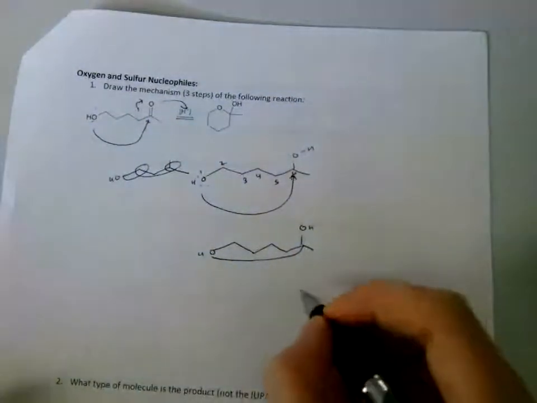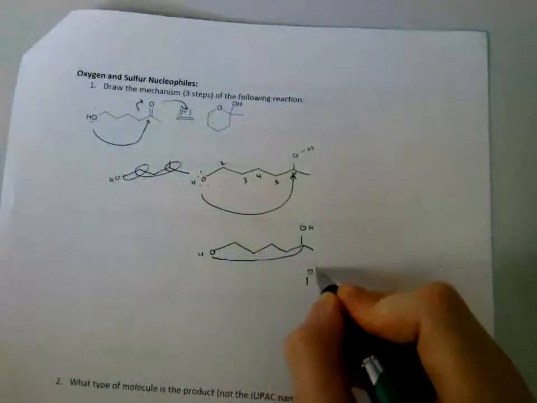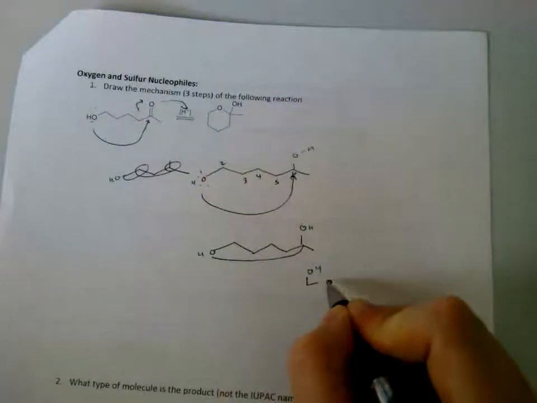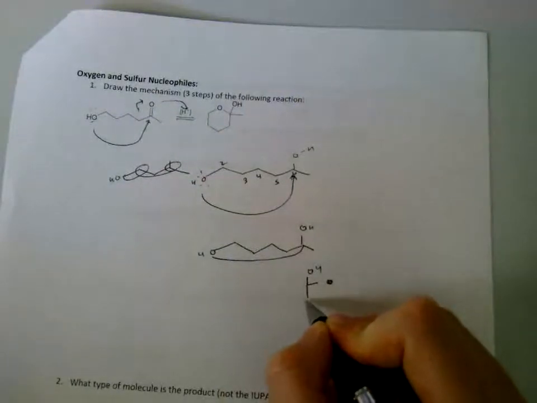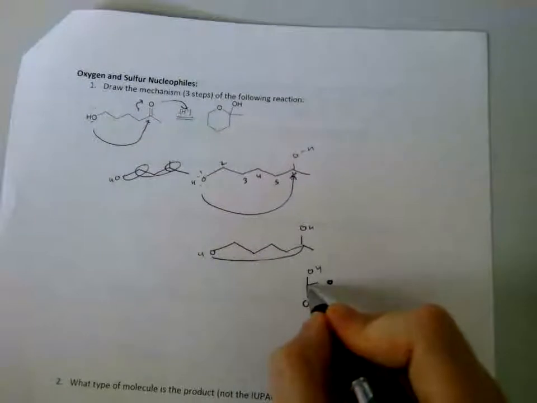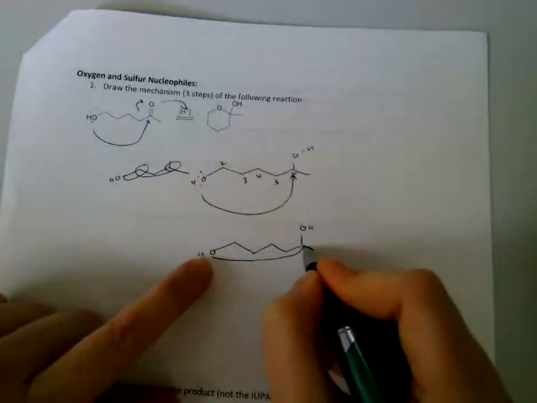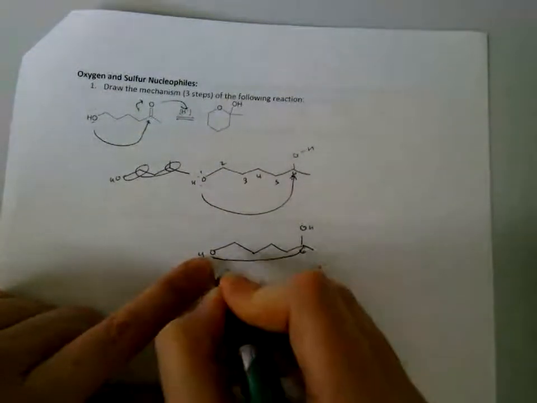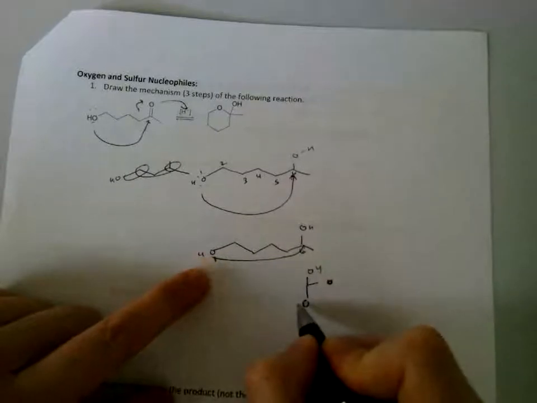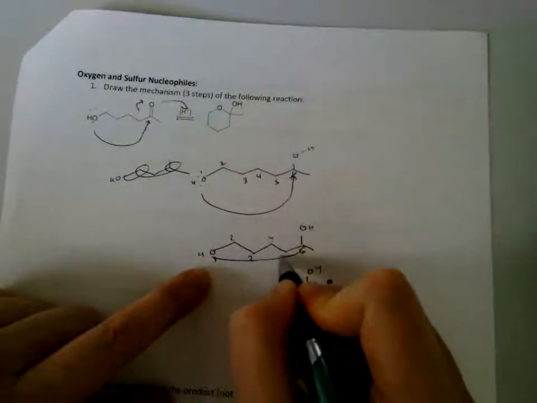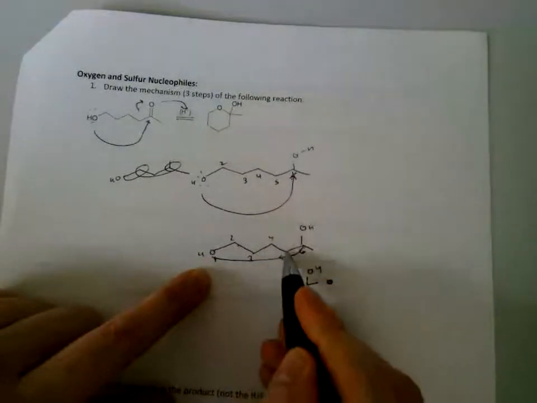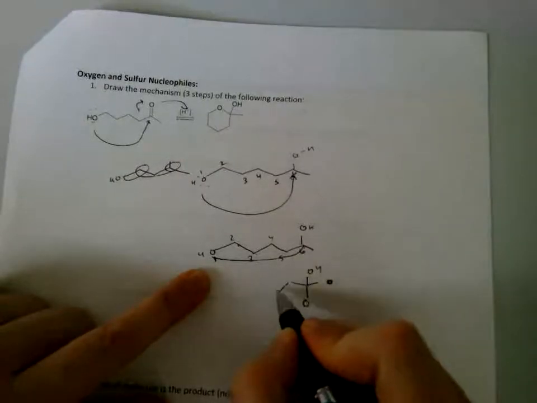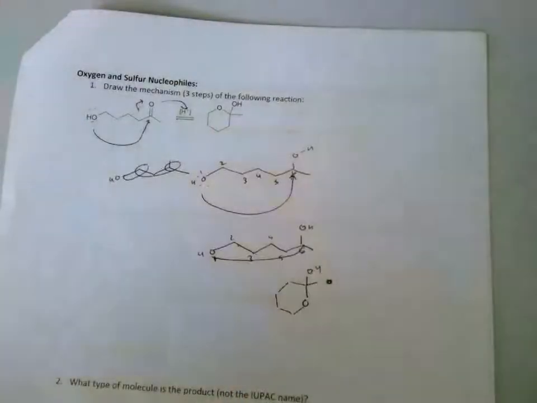It's short bonds. So instead, it would be more appropriate to have a bond that looks like this, right? So this is the bond right here between carbon 6 and this oxygen 1. And there's 1, 2, 3, 4 things in between for a total of 6. So it's a 6-membered ring.